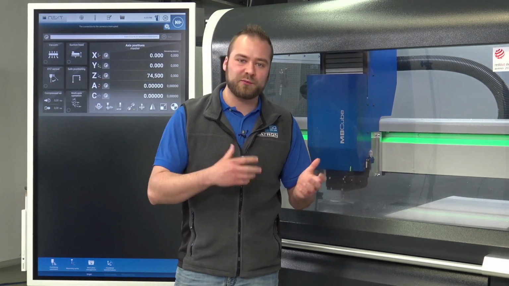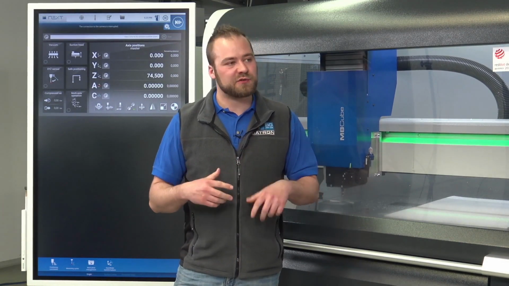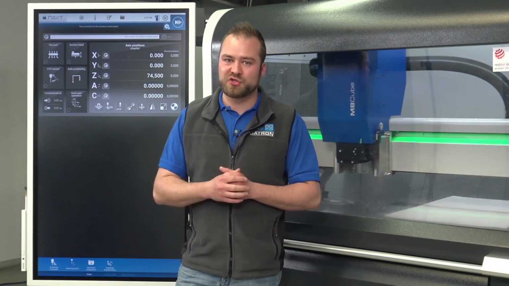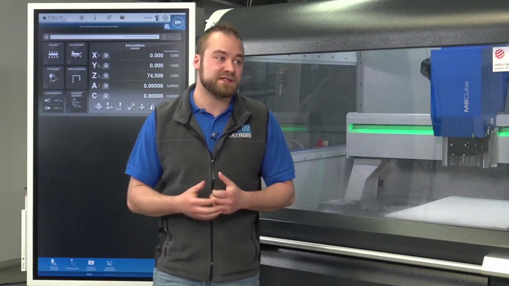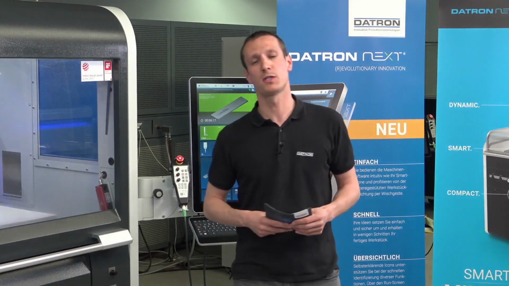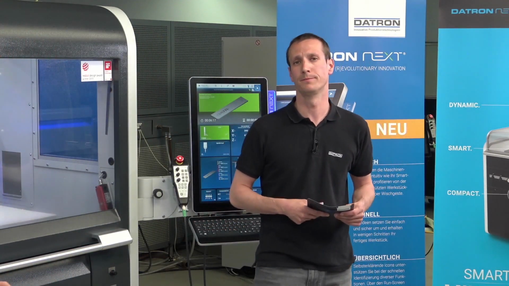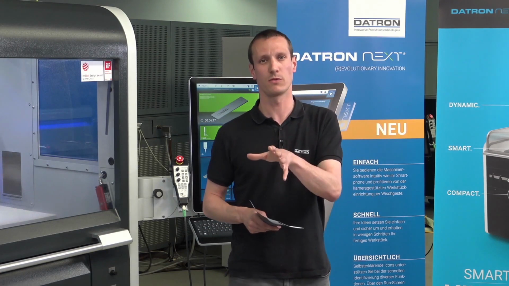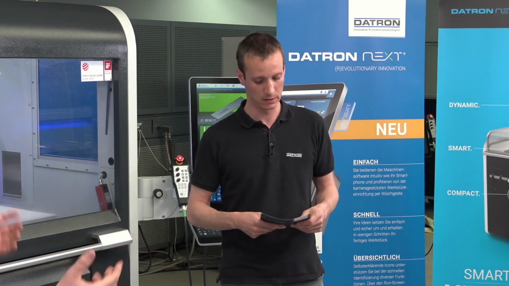If it's older, Next cannot be installed on your machine, so it must be this edition. Right, so yes, it is possible for a certain series of machines. It depends on when they were built.